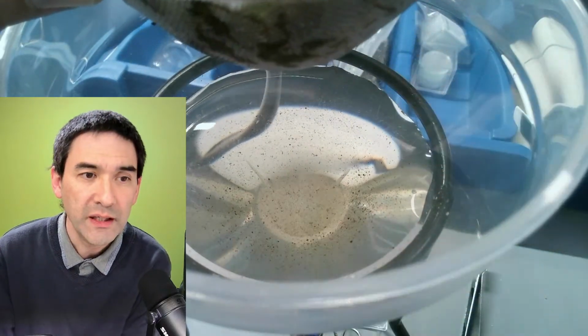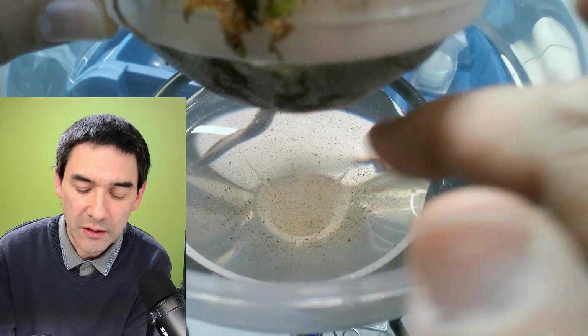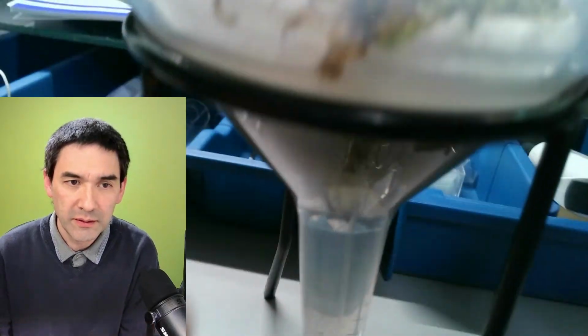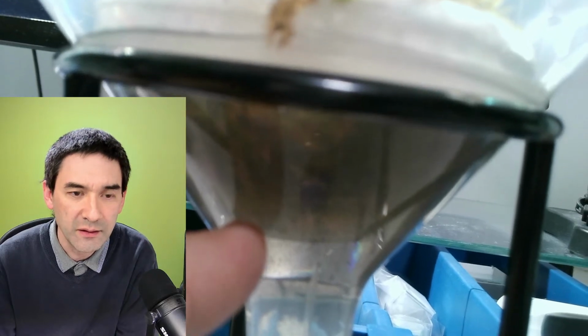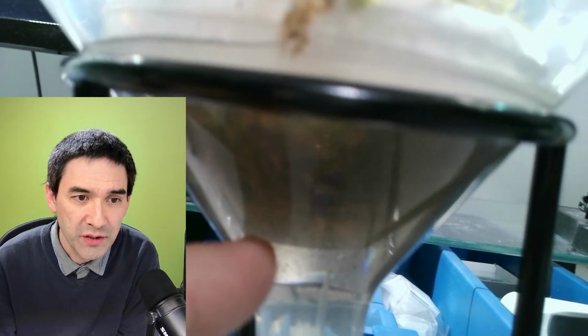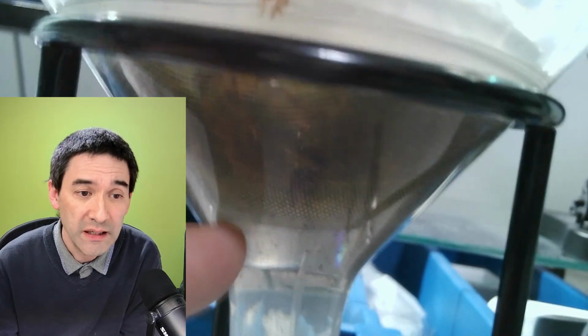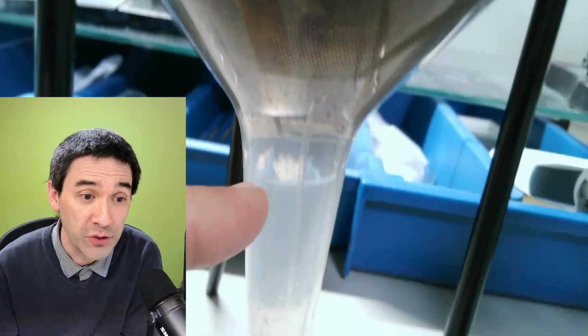And you can see already here that the particles and other organisms that are in the moss go into the water and then fall down through the funnel. The sieve will retain the moss. Some people also use soil samples. Then the particles and the tiny worms and a lot of rotifers and so on will fall down here.